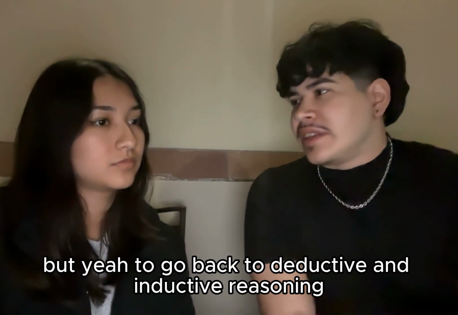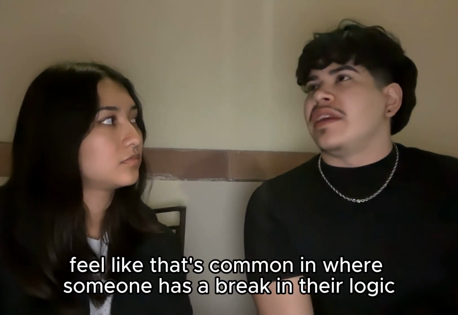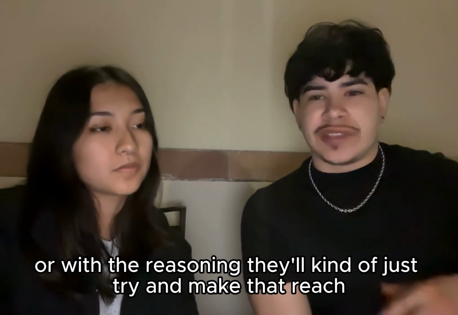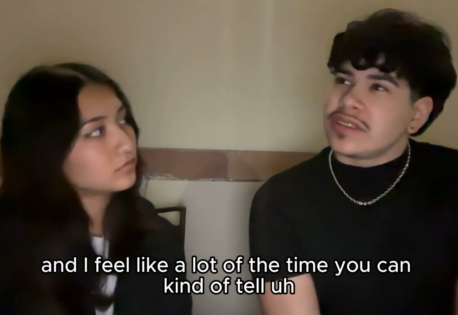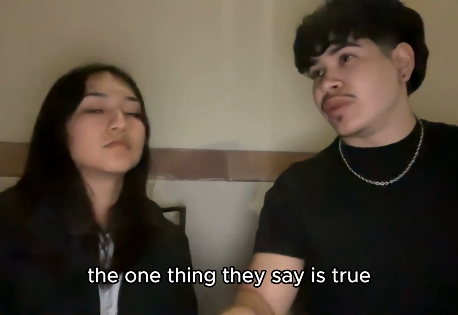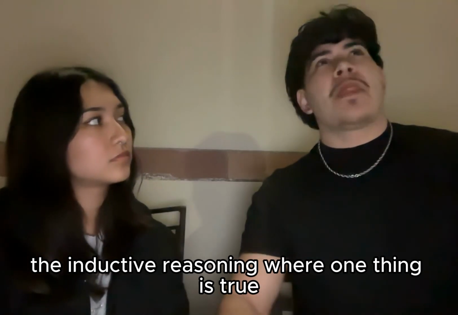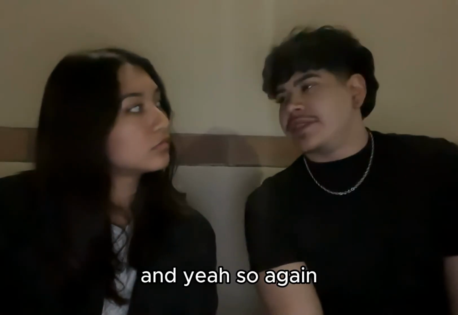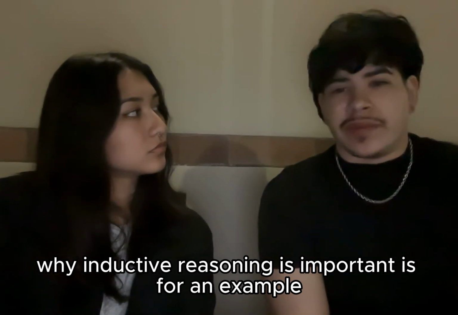But to go back to deductive and inductive reasoning, I feel like it's common that when someone has a break in their logic or reasoning, they just try to make that reach. And a lot of the time you can tell something's not right. Yes, the one thing they say is true, but that doesn't mean this other thing is automatically true.